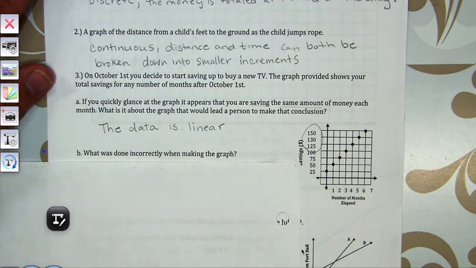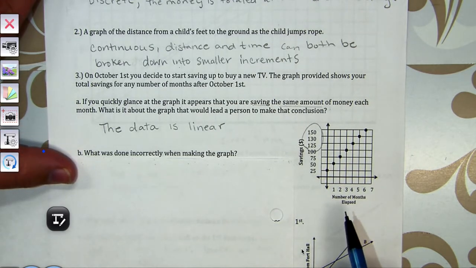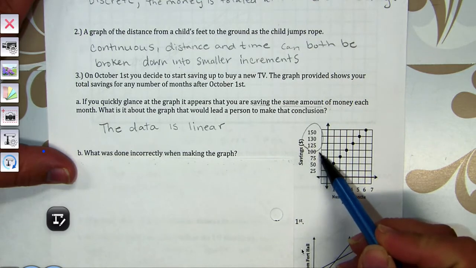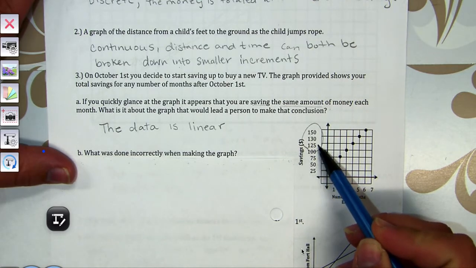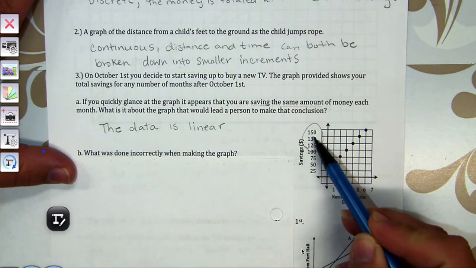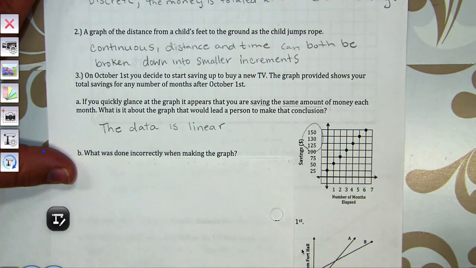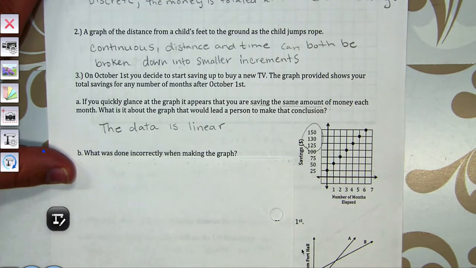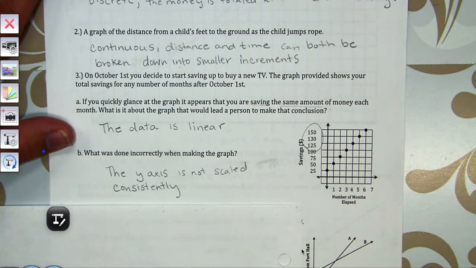On part B, it says what was done incorrectly when making the graph. So I always check first my scaling to make sure it's consistent. 1, 2, 3, 4, 5, 6, 7 is good. And I'm going up the y-axis, 25, 50, 75, 100, and then 125. But then here, I don't go by 25s anymore. So I have these extra points they've added in. So if I was to remake this graph with appropriate scaling, my graph would not be linear. So the y-axis was not scaled consistently would be the appropriate answer for B.